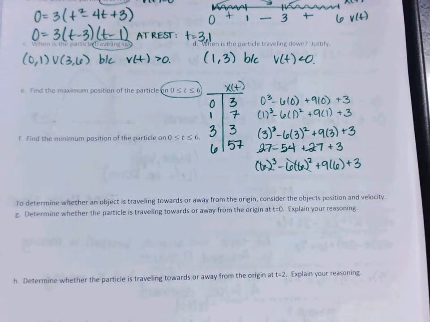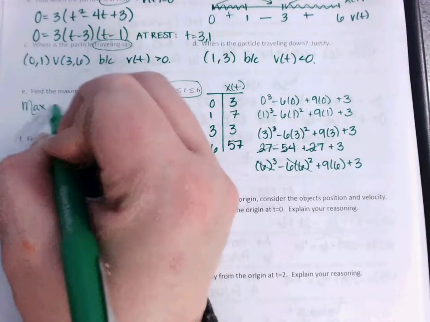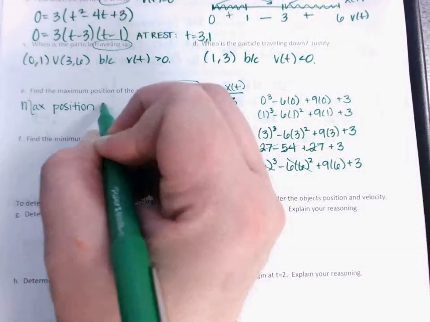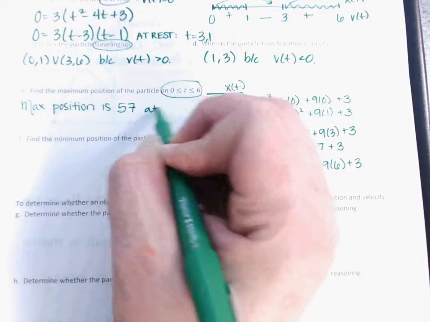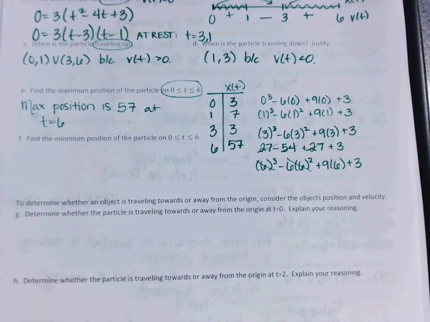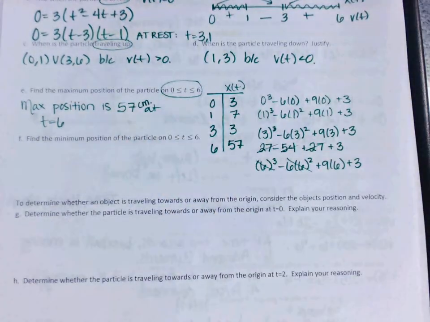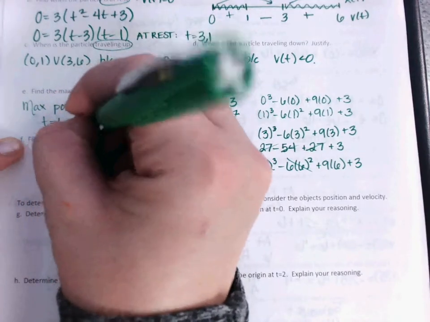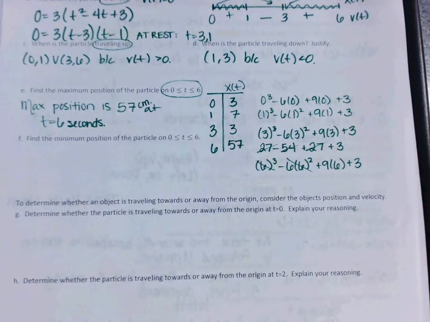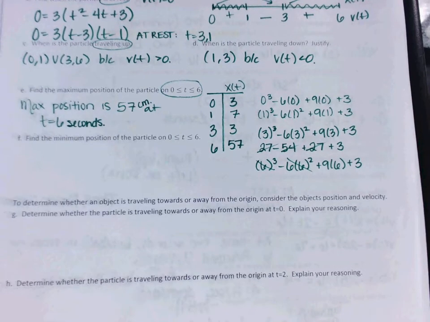Okay? From there, what is my maximum position? Okay, max position is 57. It occurs at x equals 6. And I'm actually going to make it t equals 6. Now, 57 is measured in what? Centimeters at 6 seconds. Okay, now, sometimes they'll ask you for the height, sometimes they'll ask you for the time, sometimes they'll ask you for both. I would just always answer with both so that you don't put one part and not the other if they ask for a specific one.